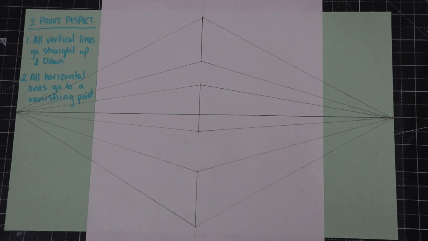So I've got 6 walls going to infinity and beyond. And just so you know, our goal today is to learn how to do roofs and doors and windows. And we're going to talk about how to make it look proportionate.